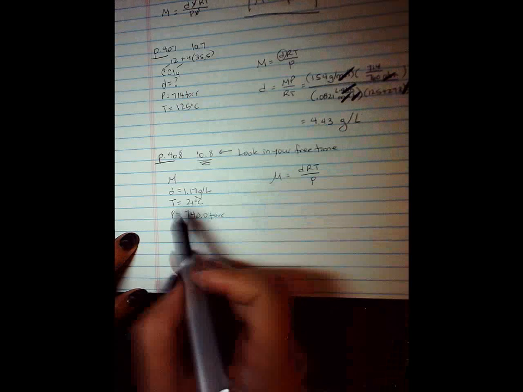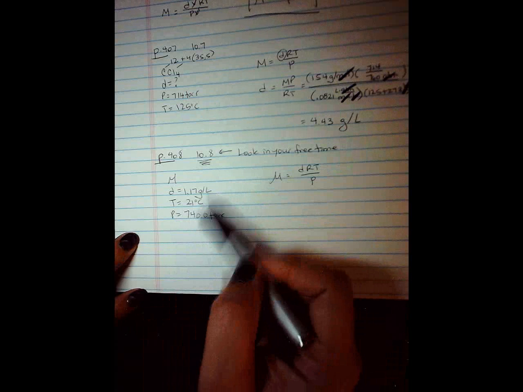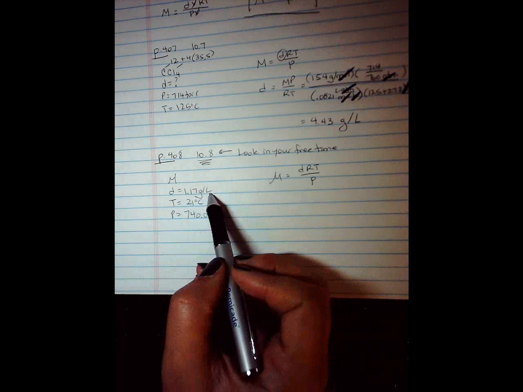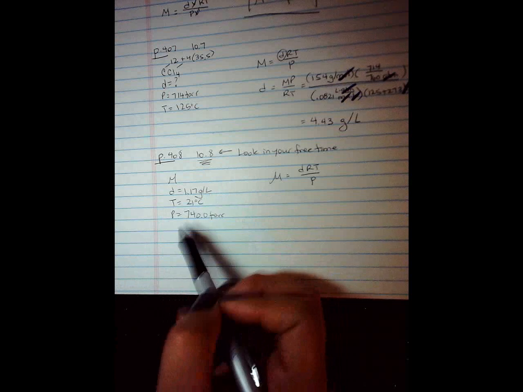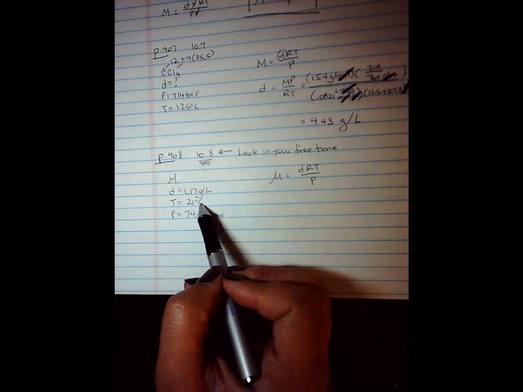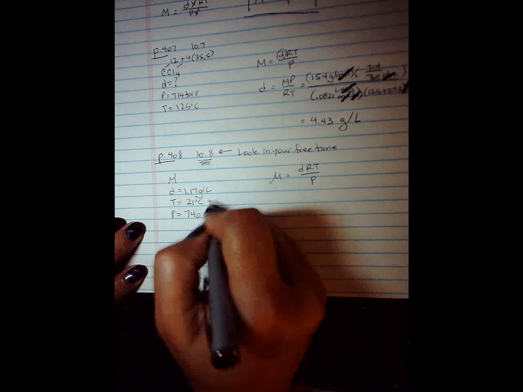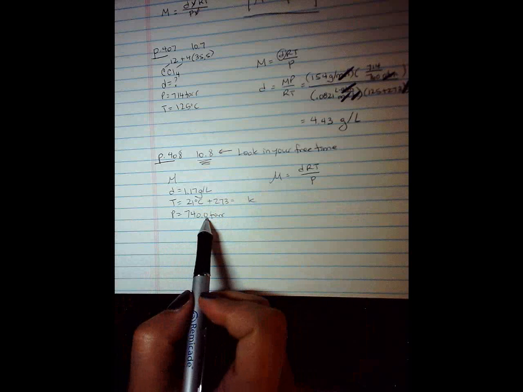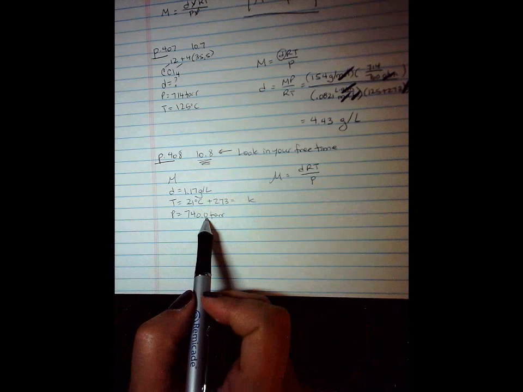All right. Do you want to talk to me about these units? Is that an appropriate unit for the density of a gas? Yeah? Is that the appropriate unit for temperature? No, so we're going to have to add 273 to get it to Kelvin. Is that the appropriate unit for pressure for this kind of an equation? No, what should it really be in?